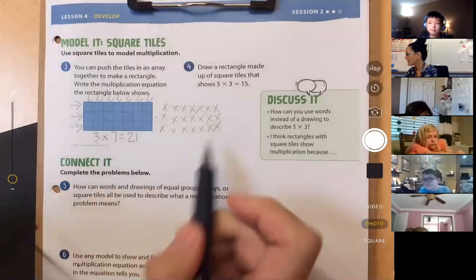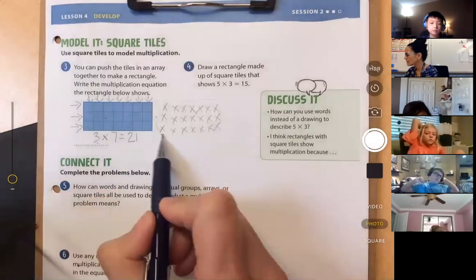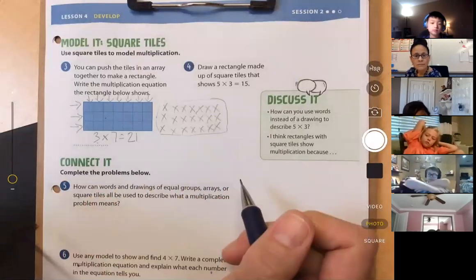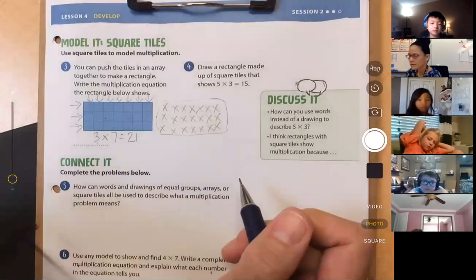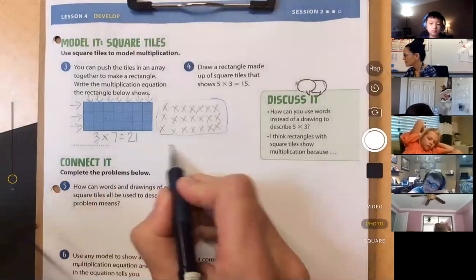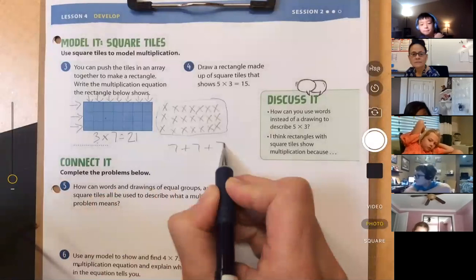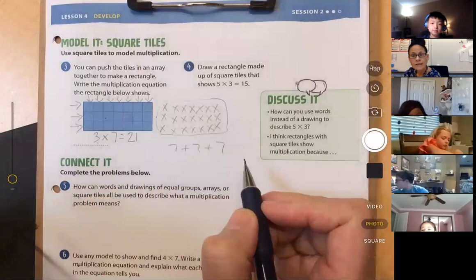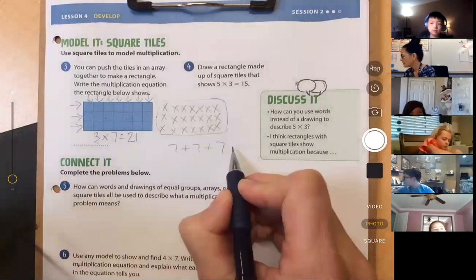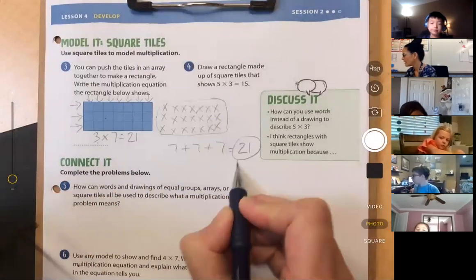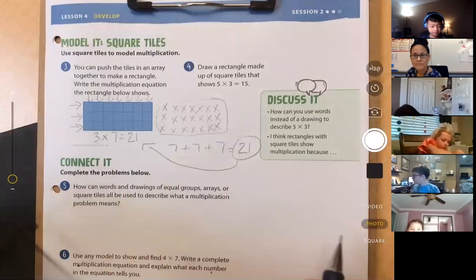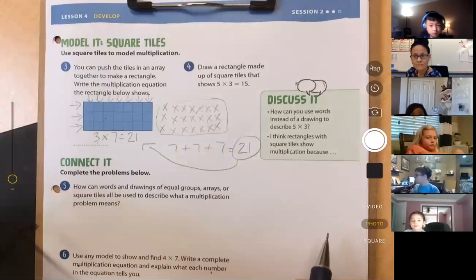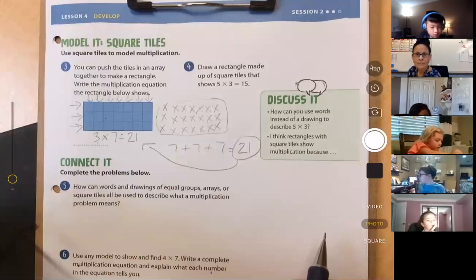Now, could I count every unit in my array? I could. Could I count 7 plus 7 plus 7 and find a sum of that repeated addition? Yes, I could. My sum and my product will be the same because, again, friends, multiplication is just adding together equal groups. Okay?